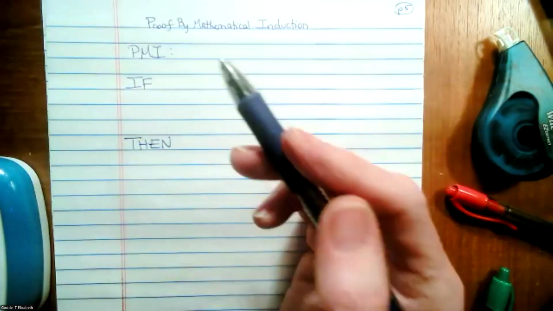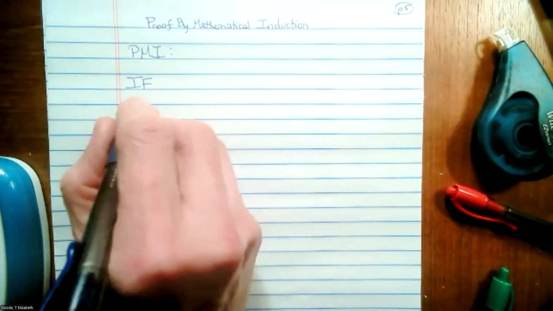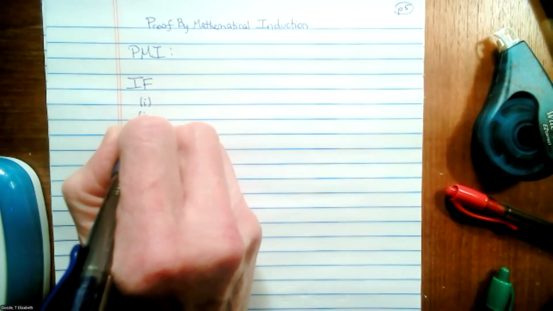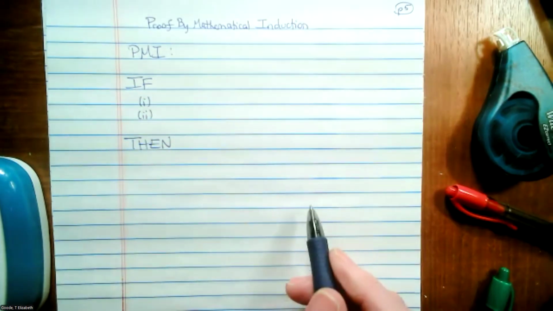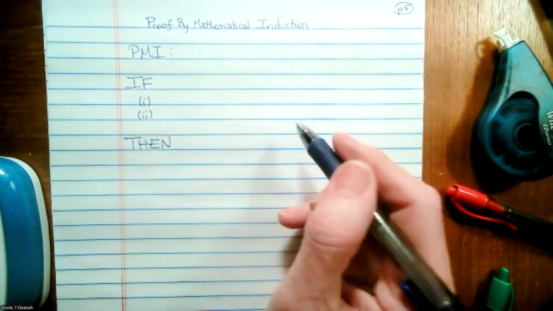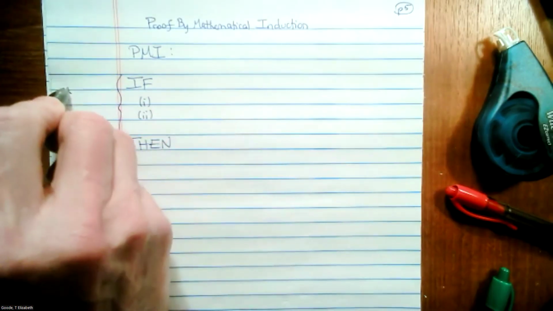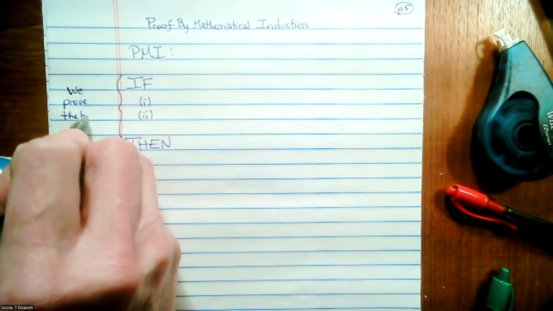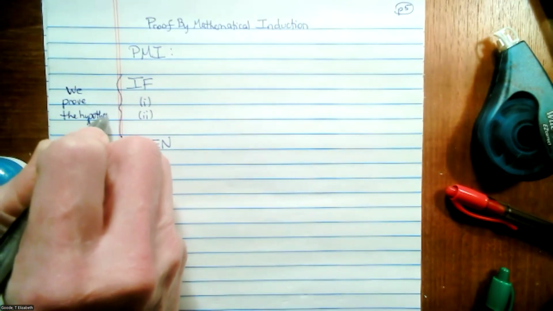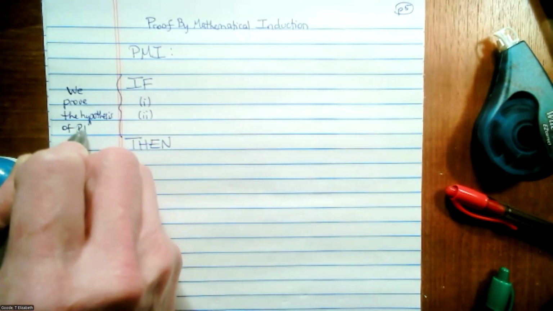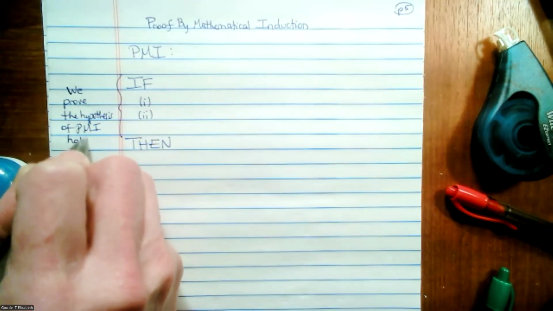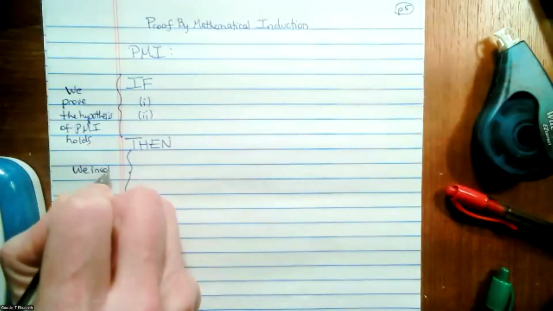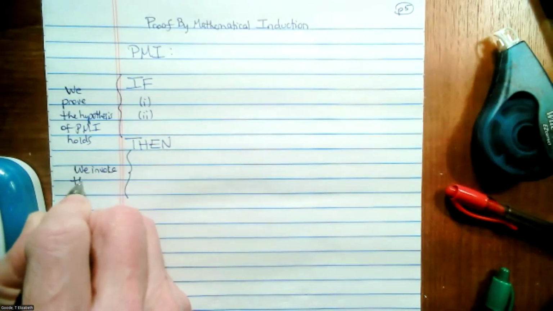We use it by satisfying the two-part hypothesis of the principle. We prove the hypothesis of the PMI holds, and then we invoke the PMI and get the result for free.